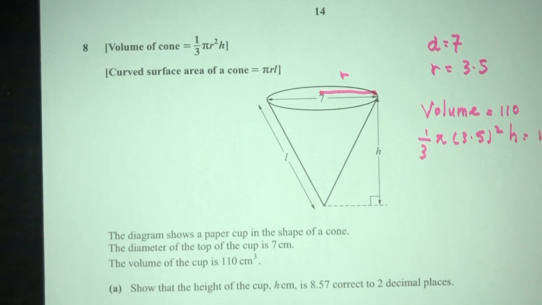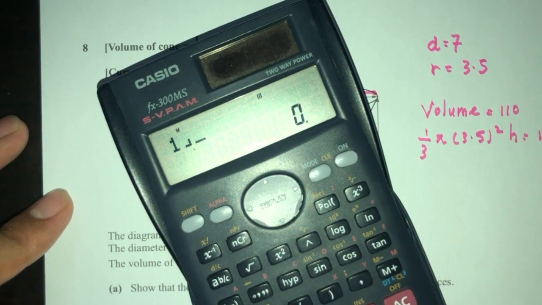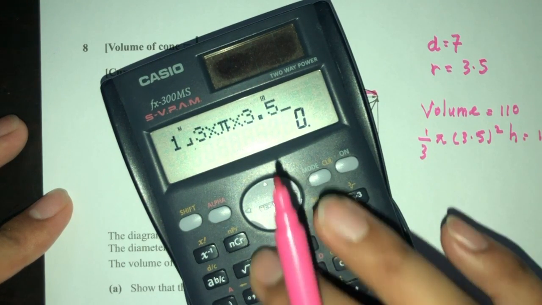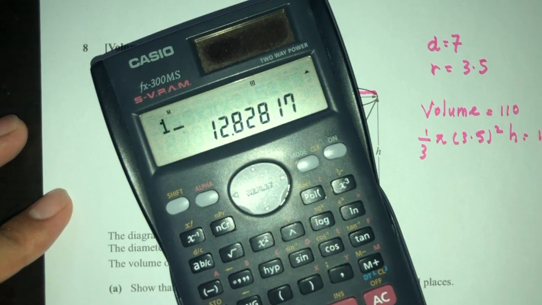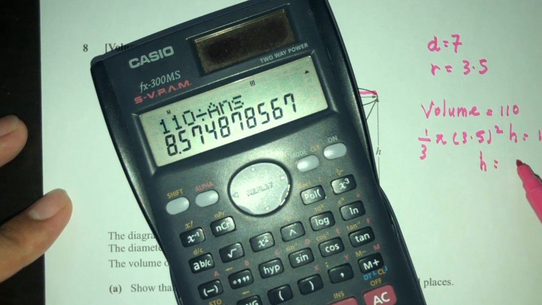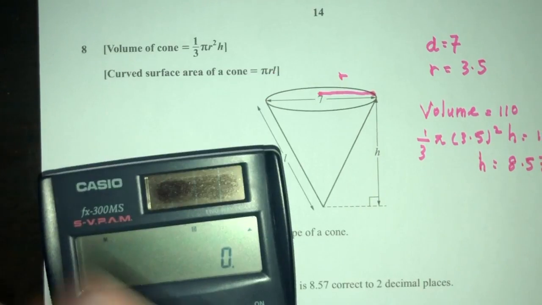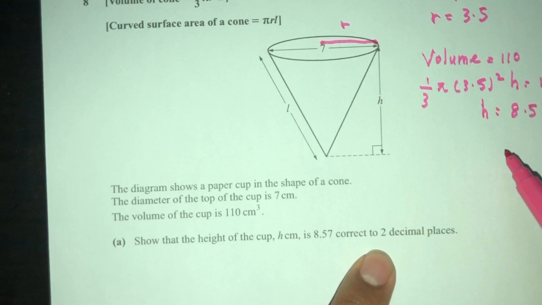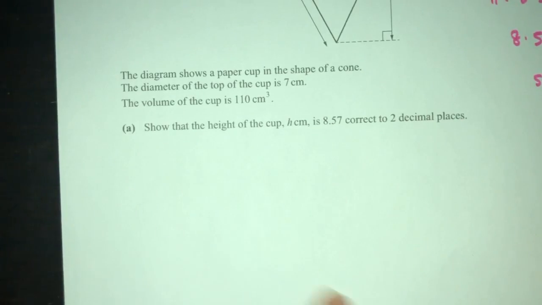Right. So 1/3 times pi times 3.5 square is this much. So 110 divided by this answer should be this much. So h will have to be 8.5748. So I guess correct to 2 decimal places should be 8.57, shown as required. Obviously you will do this work in this space right here to show your work.